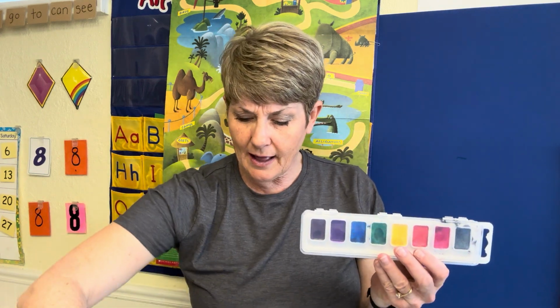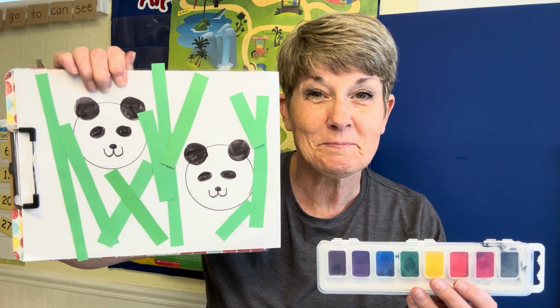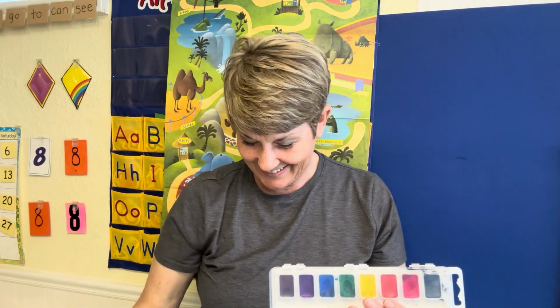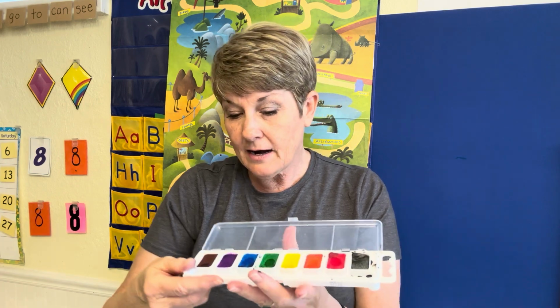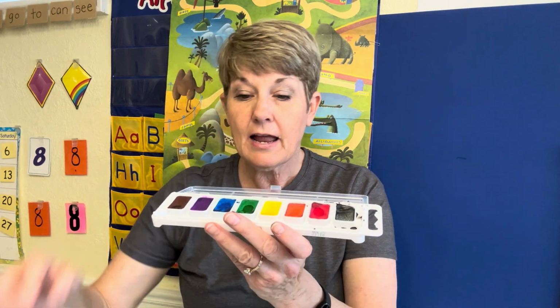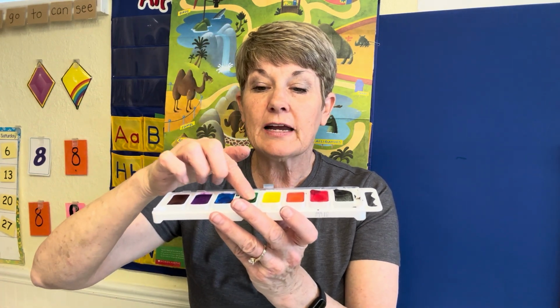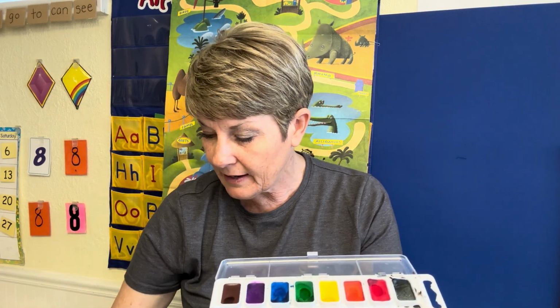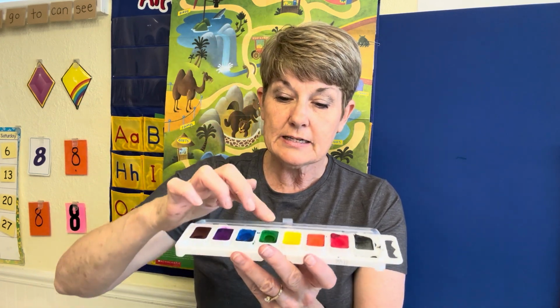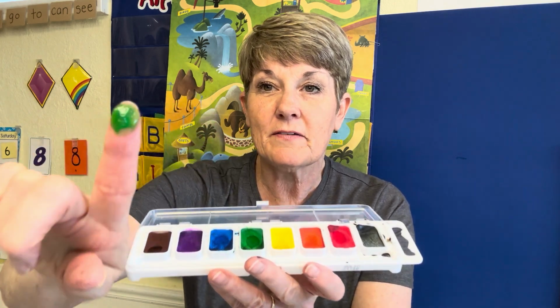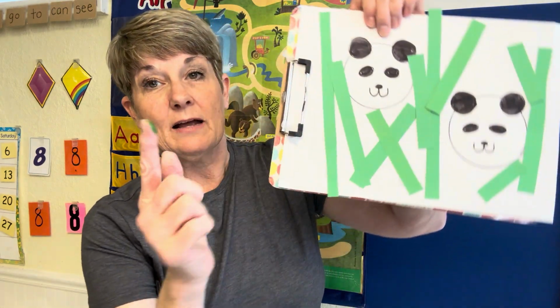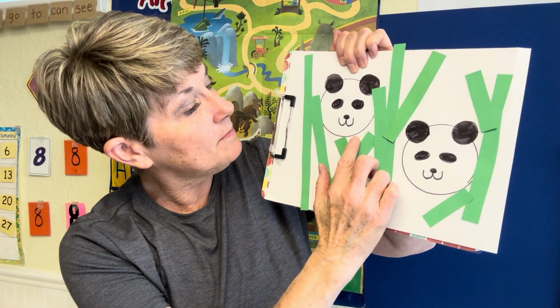Now, guess what color the leaves are going to be? Green. You're right. So we're going to pop this open. And I'm going to take my finger and put it on the green. And it might take a little bit of extra water to get it nice and green. Oh, look at my finger. I'm going to do some finger painting. All right. I'm going to take my finger with some paint on it and make some leaves.